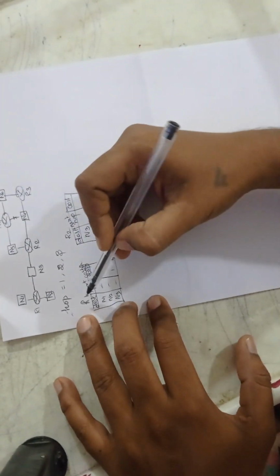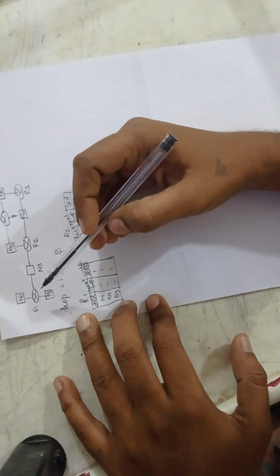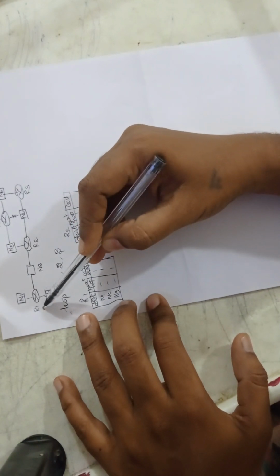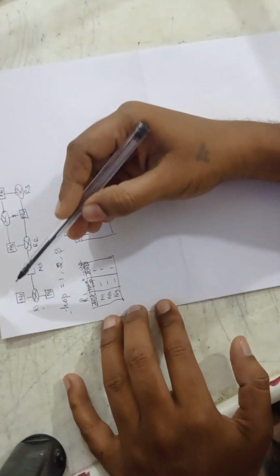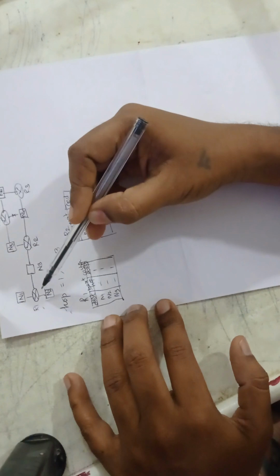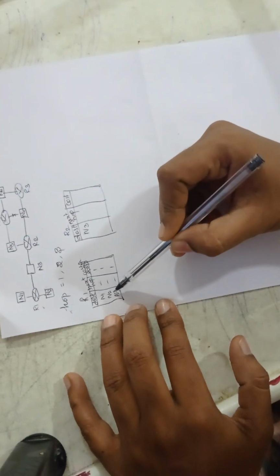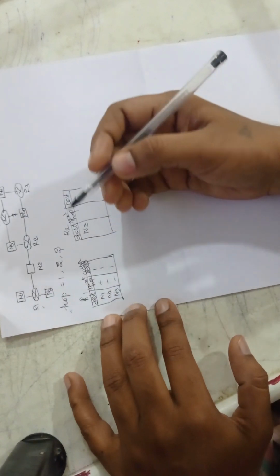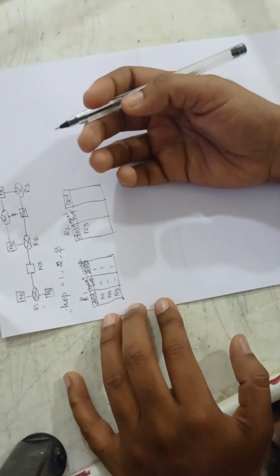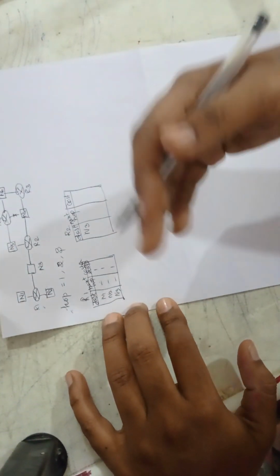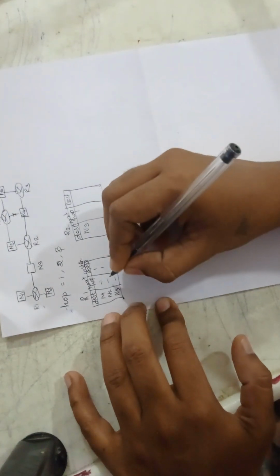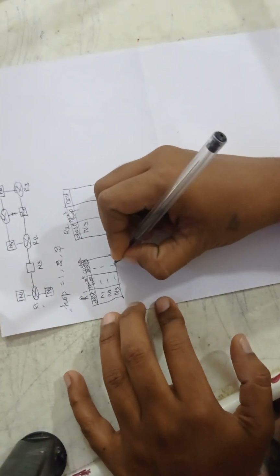First I want to calculate the routing table for R1. First, which nodes are joined to router 1? I specify N1, N2, N3. There is no next hop, because these are directly connected to router 1. So I take the hop count as 1.